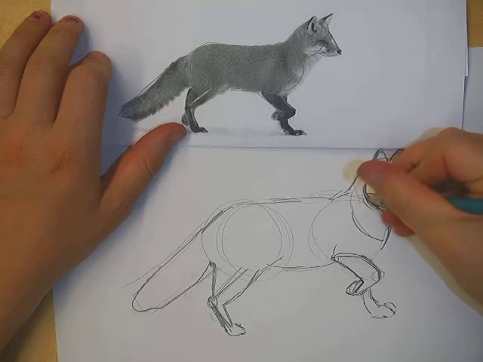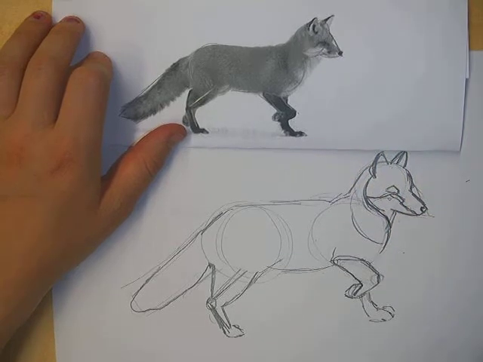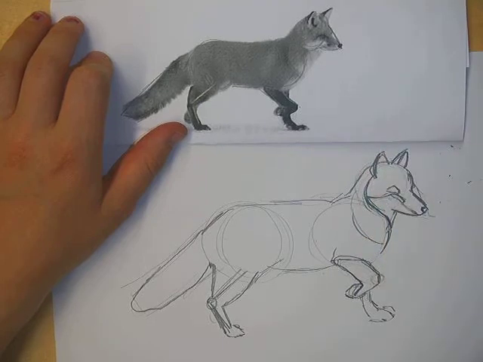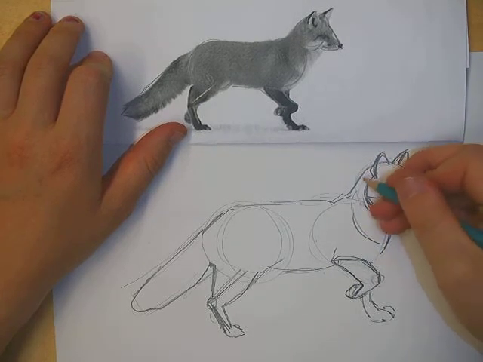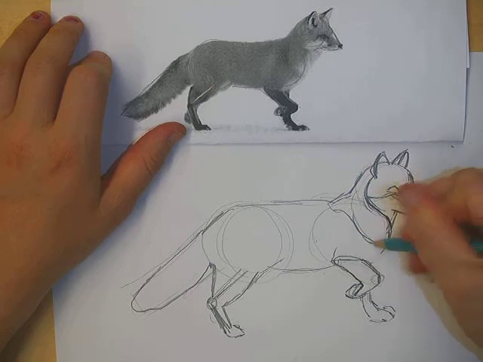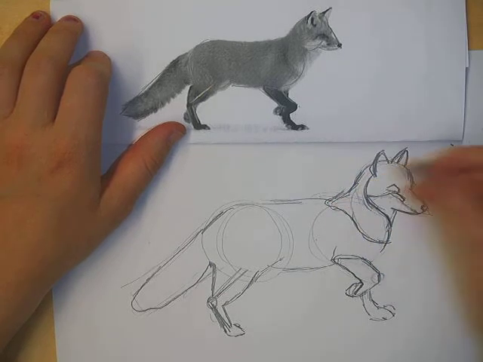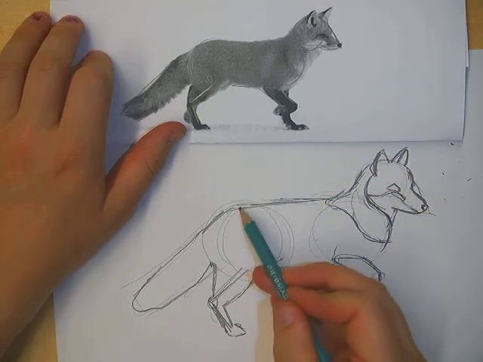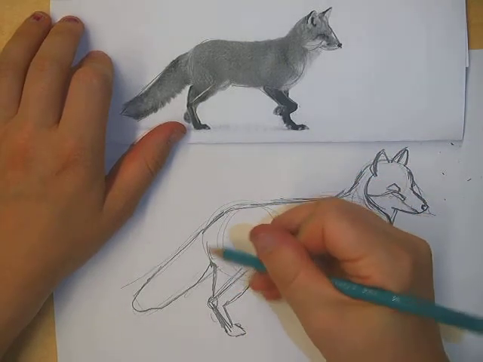And here there's the white part of the fur. Right now I'm kind of rough on this, but I'll be cleaning it up in a little bit.